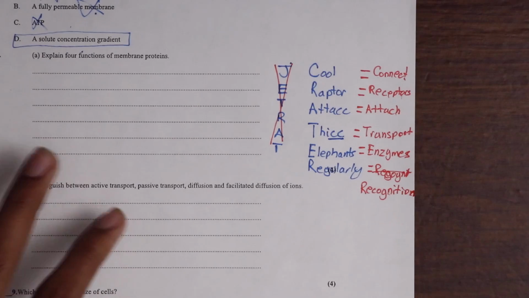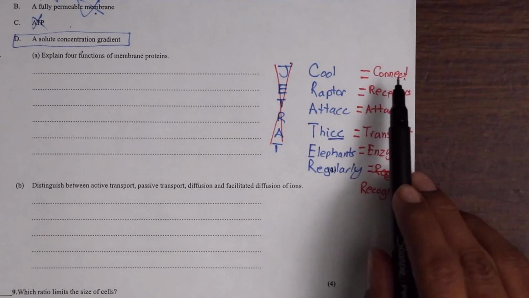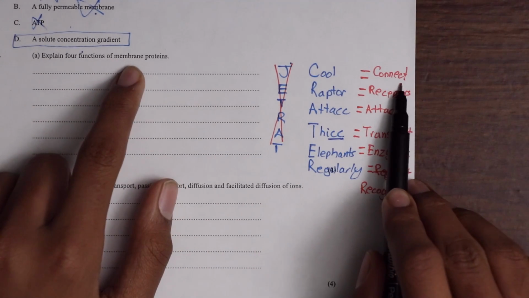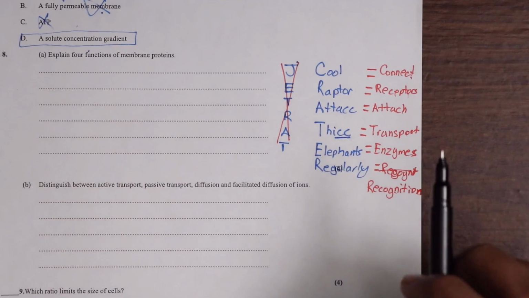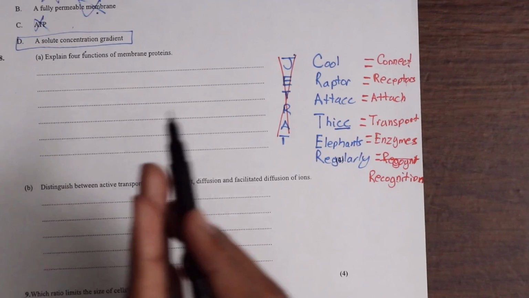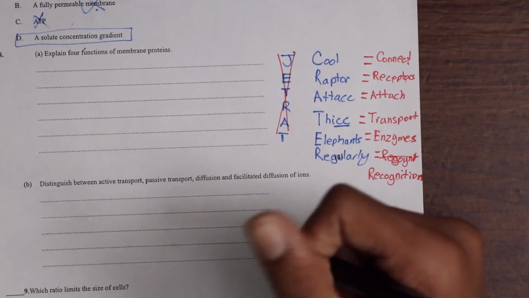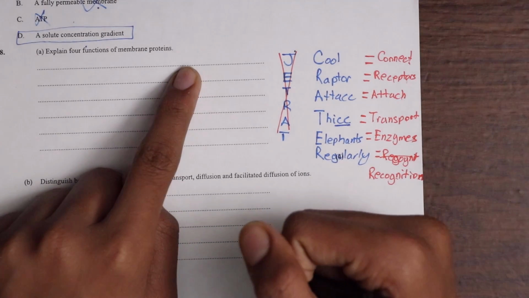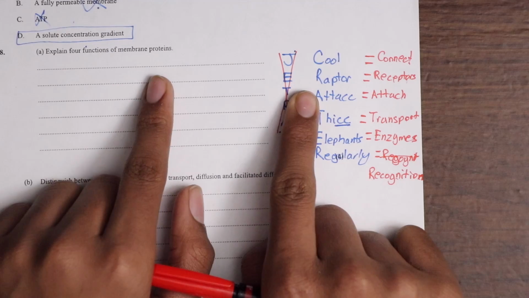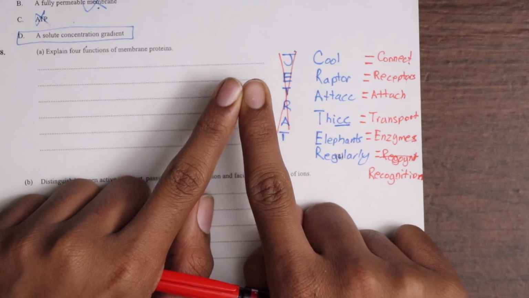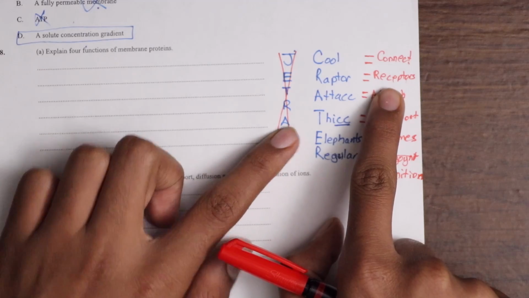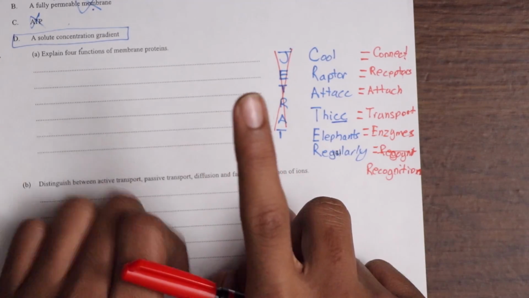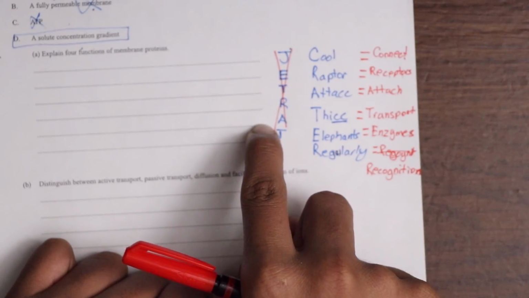Now, I'll go through each of these. So, for the functions of a membrane protein, one of the functions is to connect. So, it's to connect one cell to another. It's not to connect a cell to, let's say, the surface of something. It's connect one cell to another. Just join. Now, that's different from attach, because attach is from taking the cell and attaching it to a surface. That would be attachment.